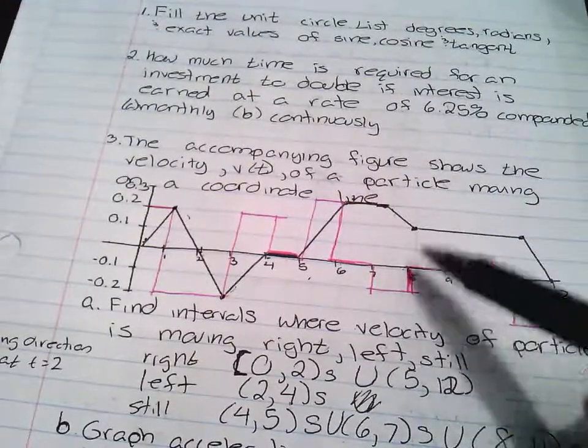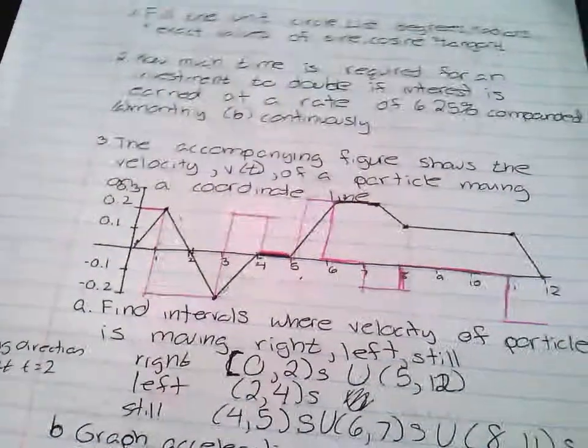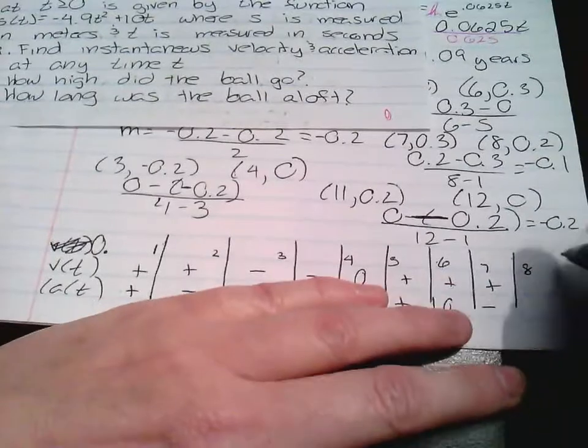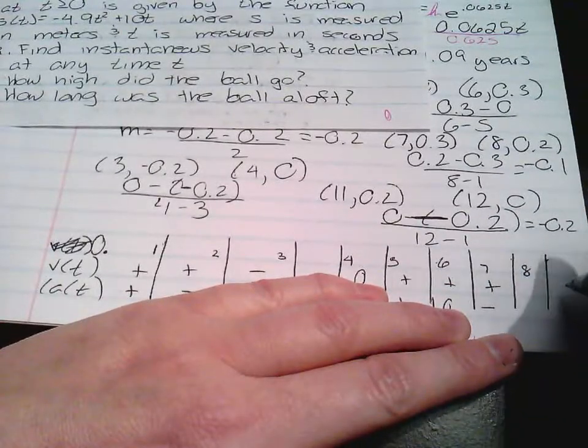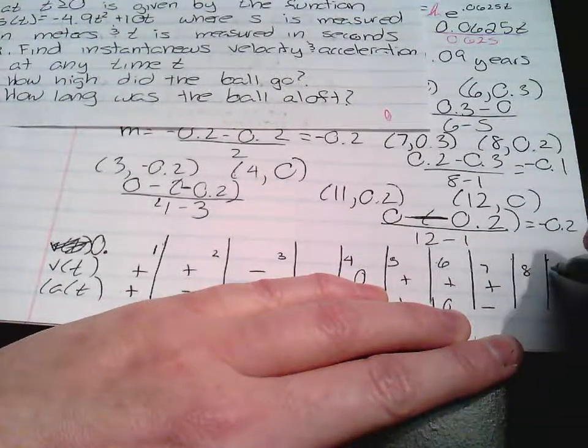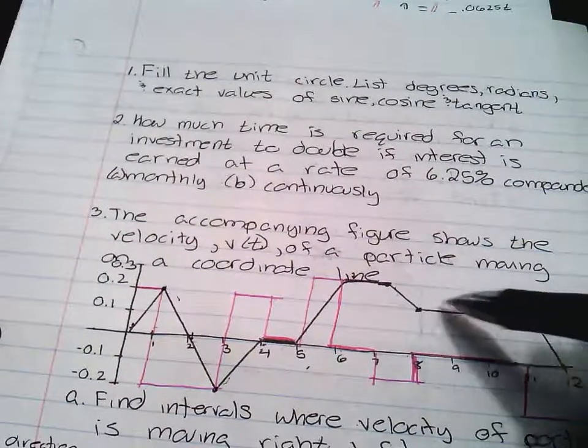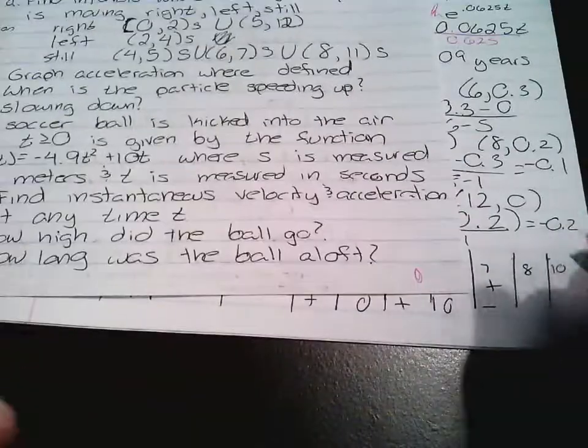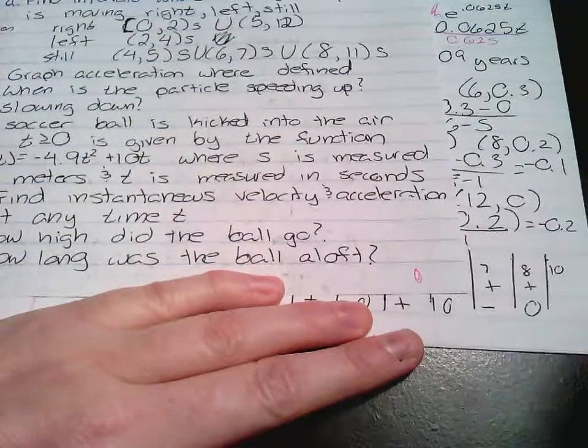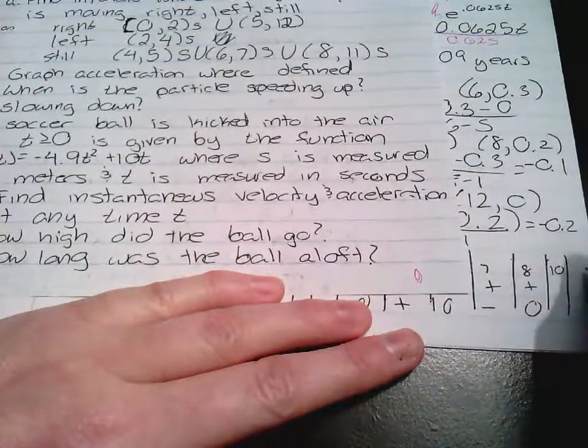Okay. And then it goes constant here from 8 to 10. Eight to 10 is going to be a positive velocity, but acceleration is going to be 0. And then we have 10 to 12.